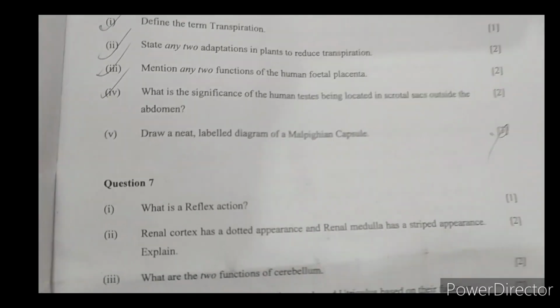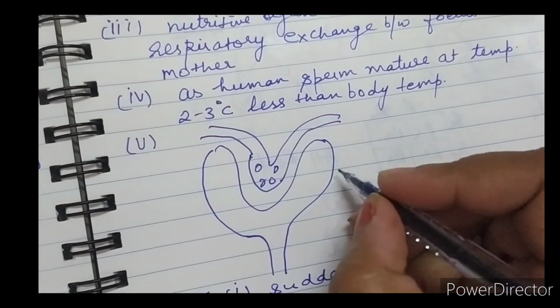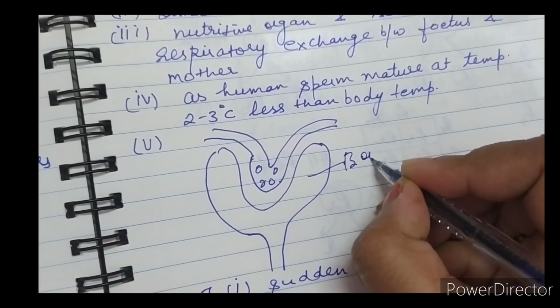Draw a neat labelled diagram of Malpighian capsule. This type of diagram you can make and you have to label it. This is Bowman's capsule.